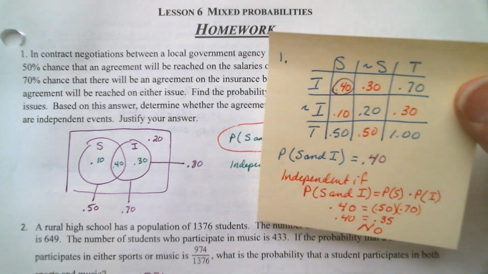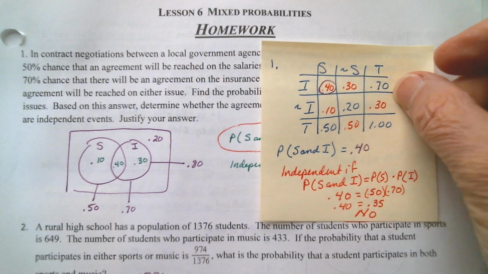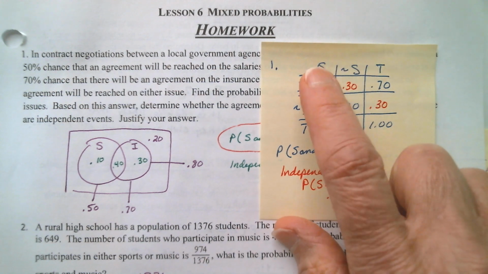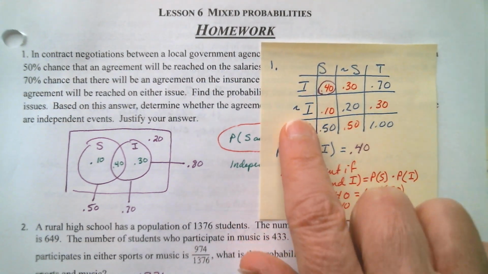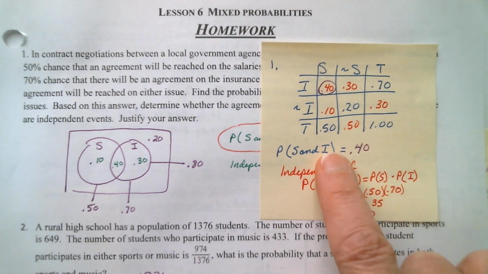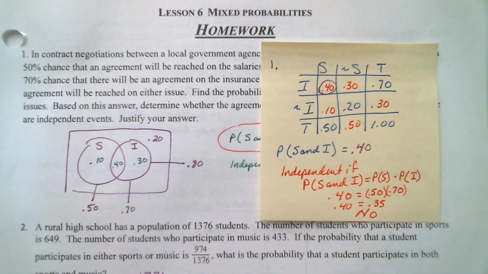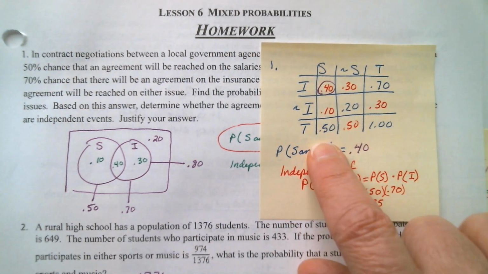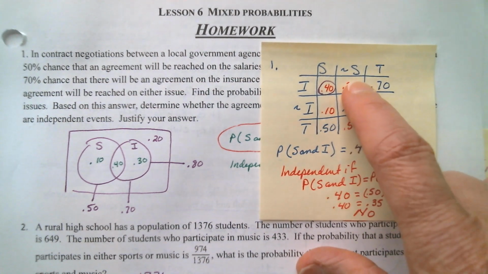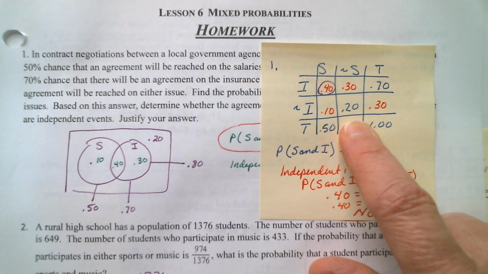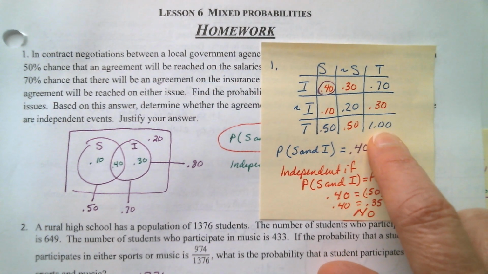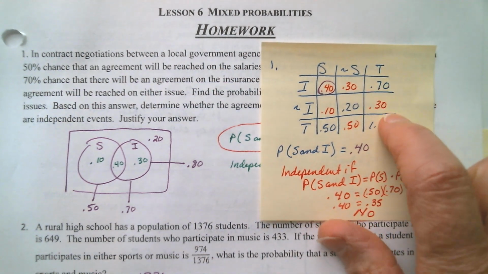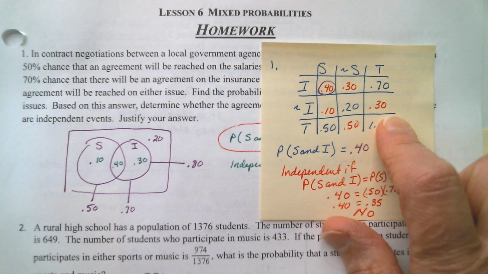The other thing is if you did a table instead of a Venn diagram, you have S, not S, total, I, not I, total, and filled in, so the blue is what was given to us. I total was 0.7, S, 0.5, and not I nor S was 0.20. And then the lower right-hand corner here has to be 1, total 1. The tables are very nice, actually.